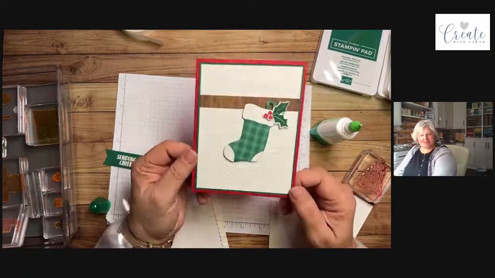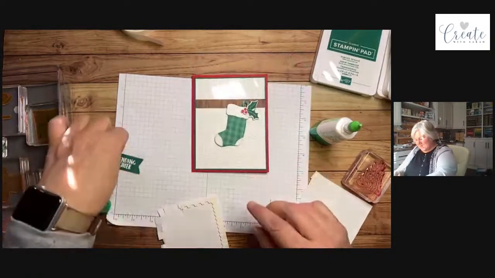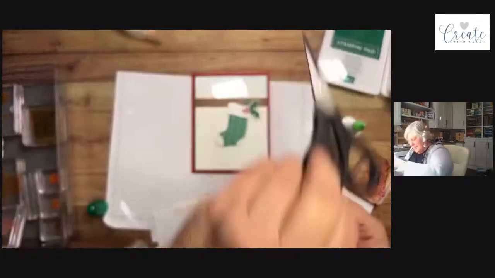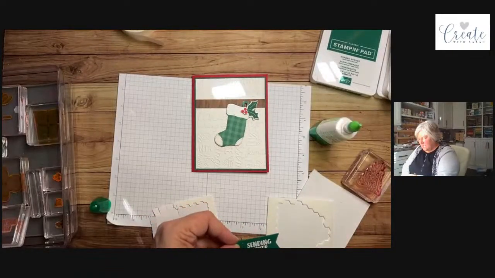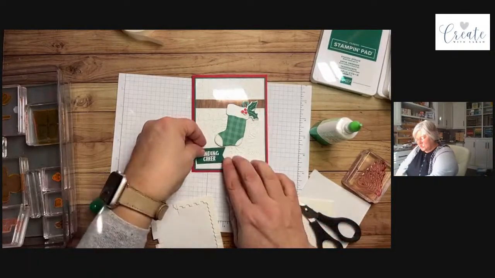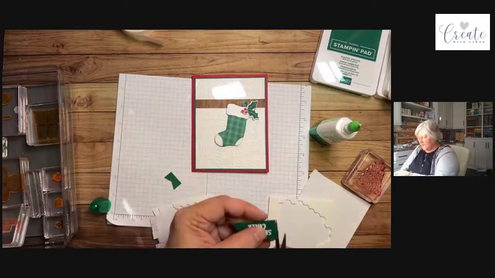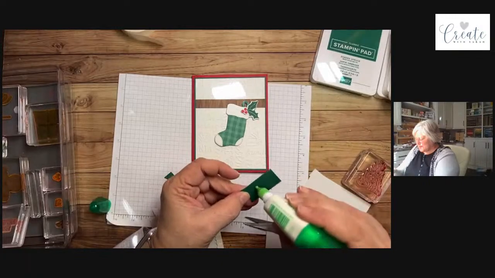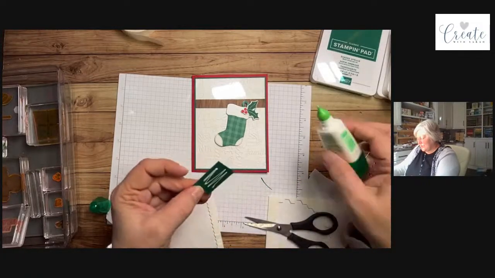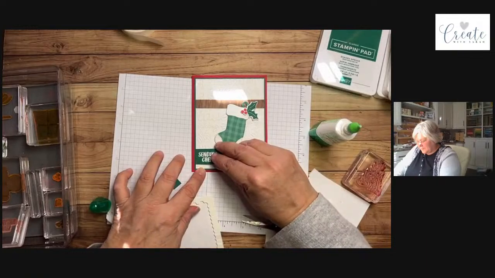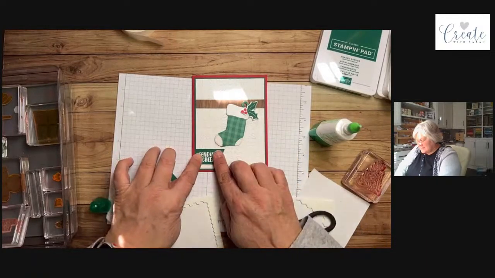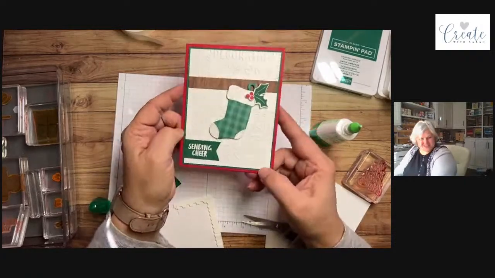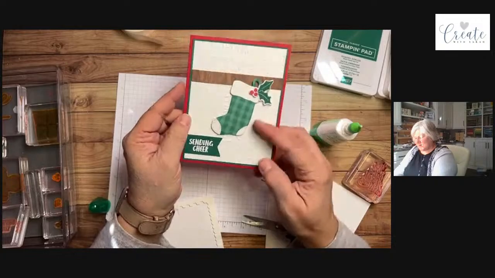Okay, so there is a little bit of the holly on that stocking. And then I'm going to put this right here, and I'm just going to take my paper snips and cut it just like that and glue that right there. I didn't cut it very straight, so I'm going to try again. I'm just going to use regular liquid glue with this. And set that down right there. So, Sending Cheer, just a super easy, cute little card.